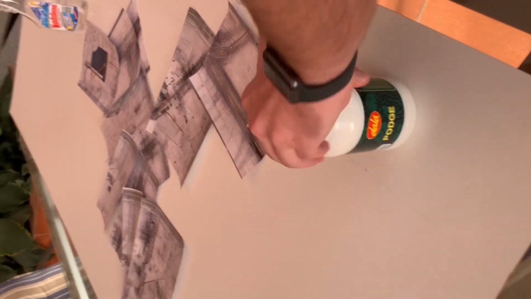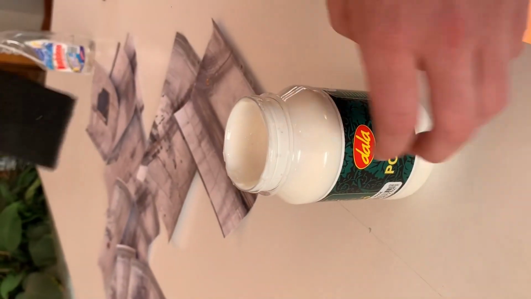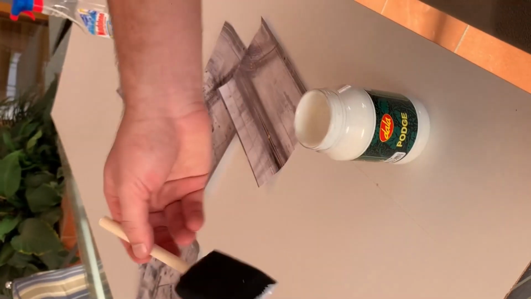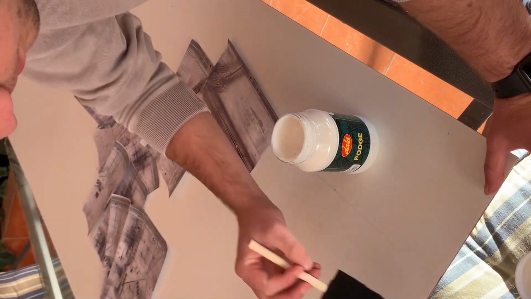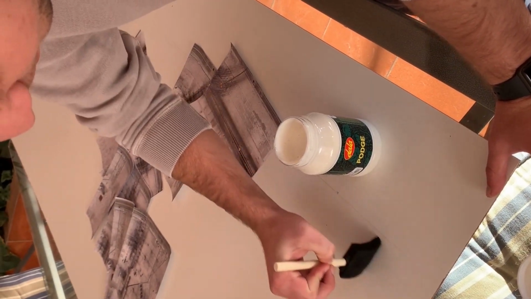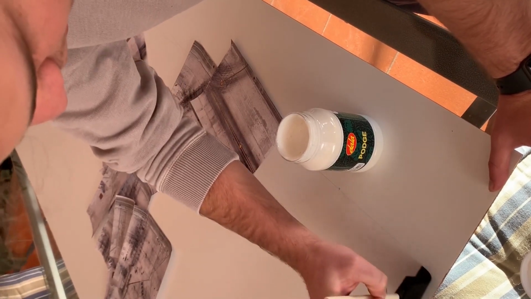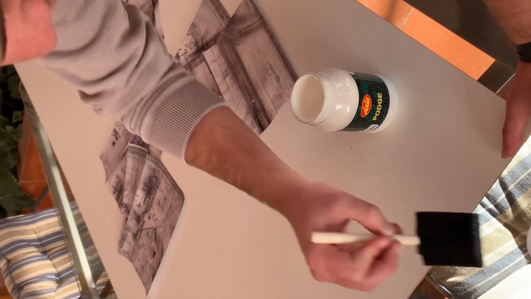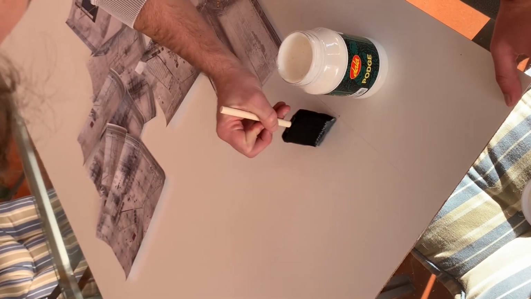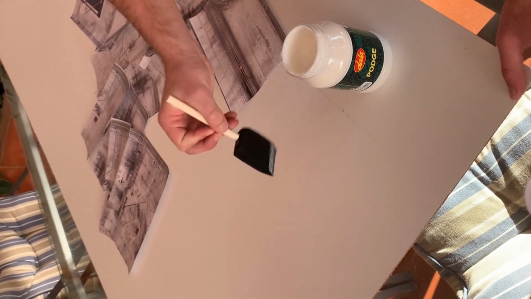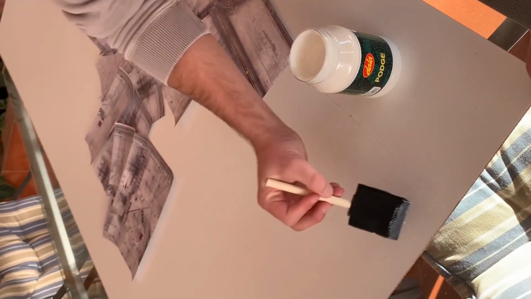So you're going to need to use your Mod Podge. Open it. You're going to get some Mod Podge on your brush. And following your line, you're just going to do the bottom bit, essentially 1 or 2 strokes. Do not overuse the Mod Podge because we're going to come back later and put layers on it. So you don't need to worry about using too much. Less is more. So you're going to put the Mod Podge onto the board on your line.